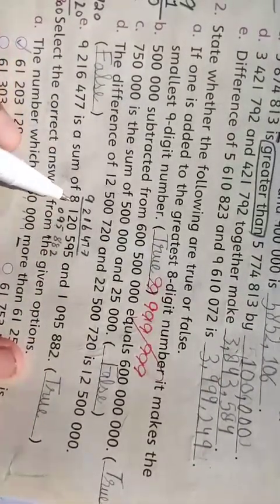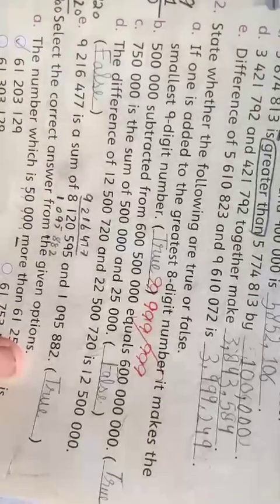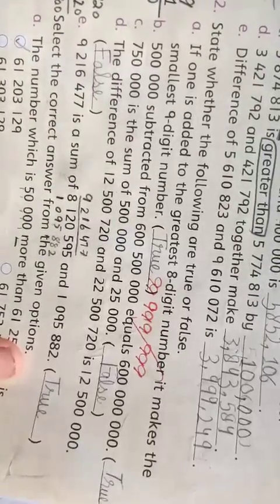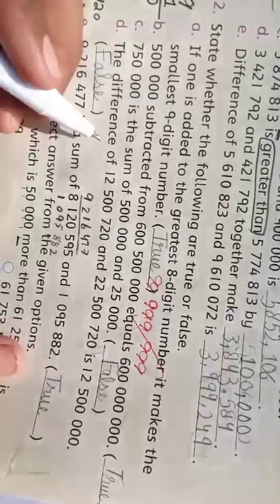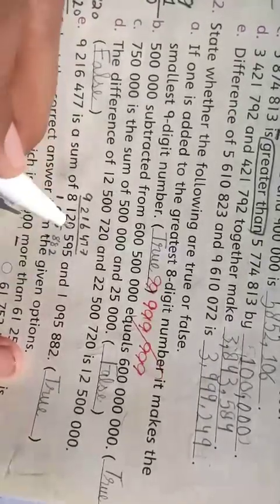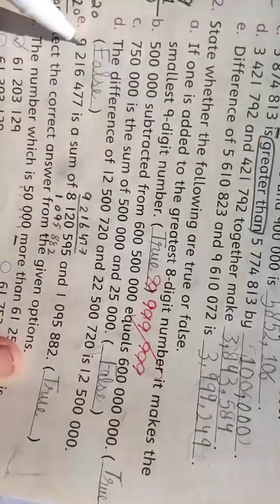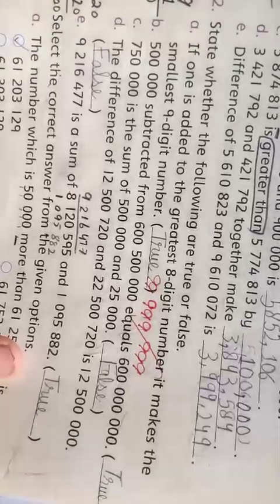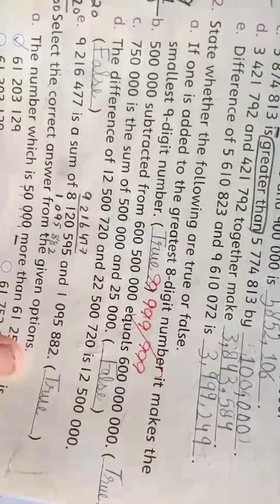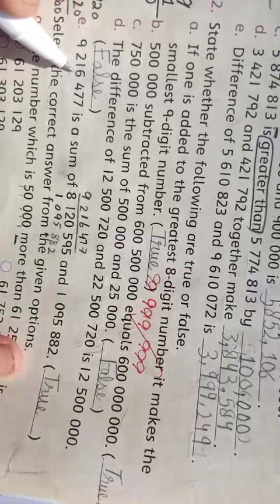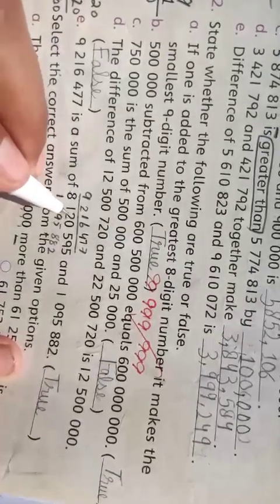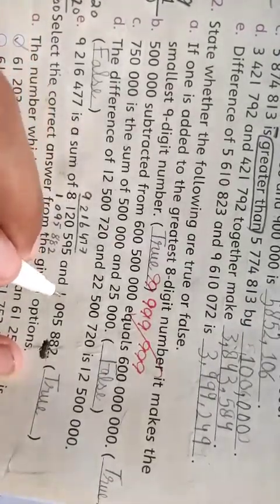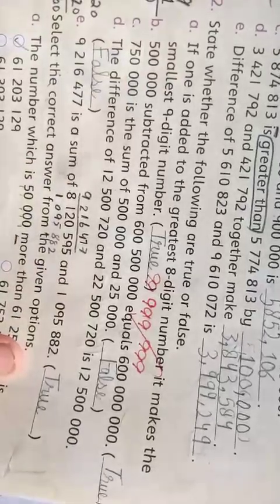Now the next question. 9216477 is a sum of 8120592 and 595. If we sum up the two numbers and we get this answer, this statement is true, otherwise this is false. Sorry, 92146 is the sum of 812 and 190. Yes, this is right. This is a true statement.